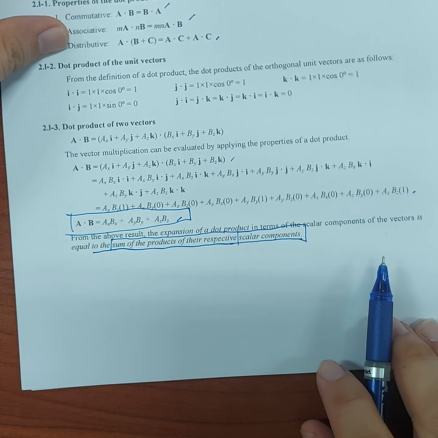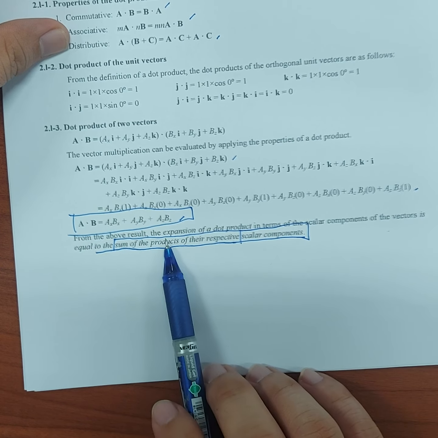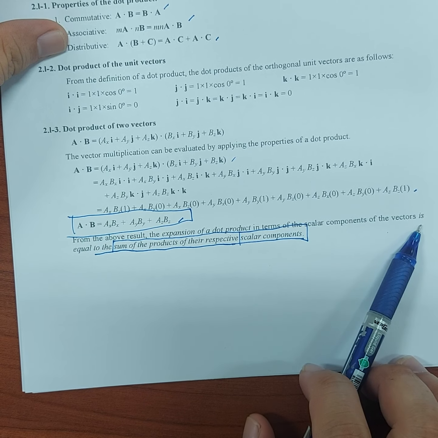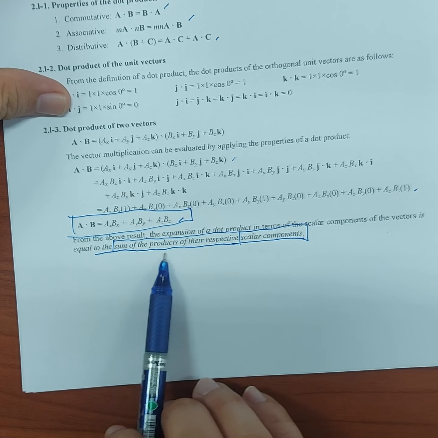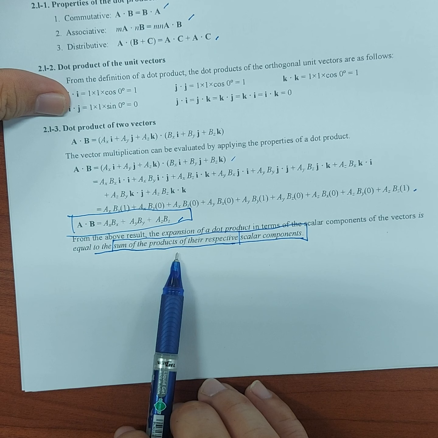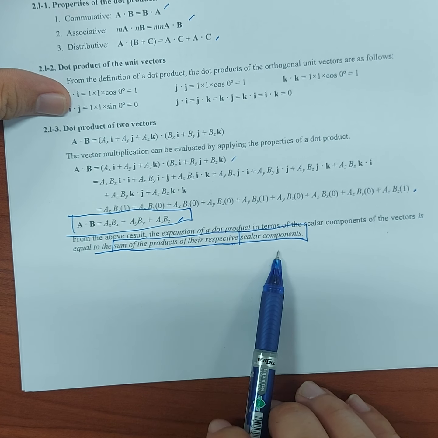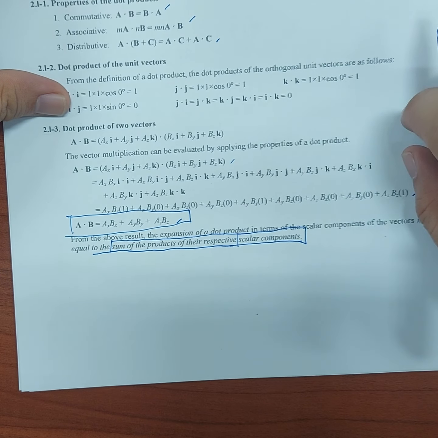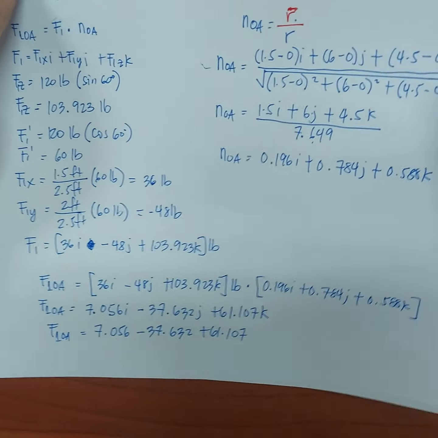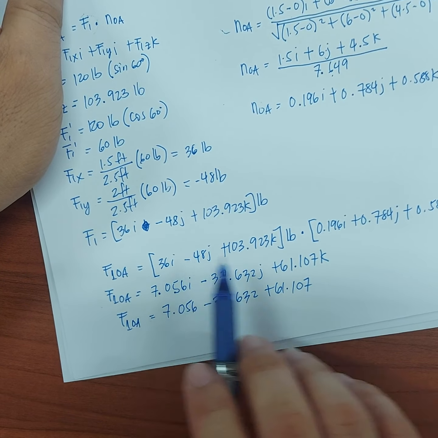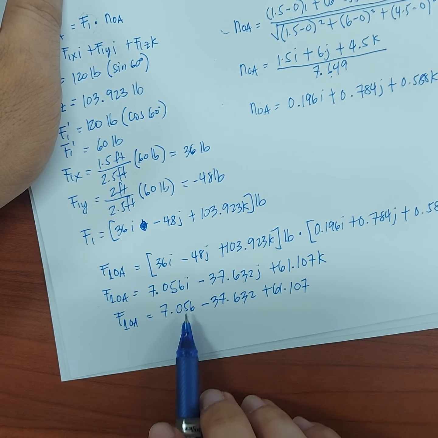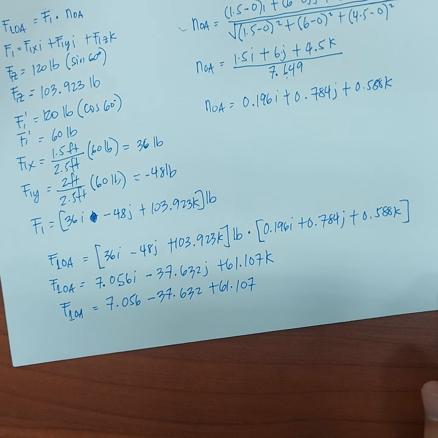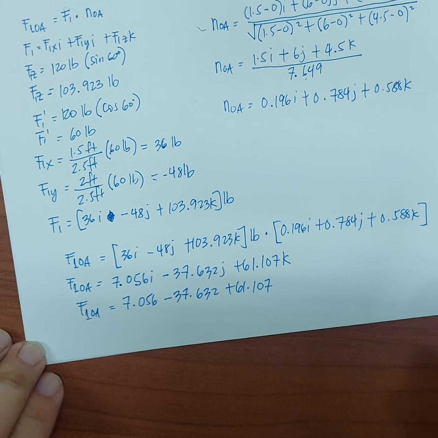Okay. So, the expansion of a dot product in terms of the scalar components of the vectors is equal to the sum of the products of the respective scalar components. Ayan. Kaya, ang product na yan, no, na-multiply na natin yung mga kakaparehas, and then i-add natin yung mga scalar components. Okay? That's how we perform dot product.